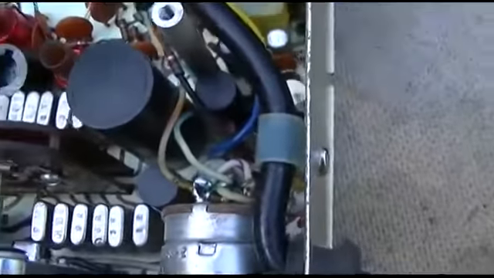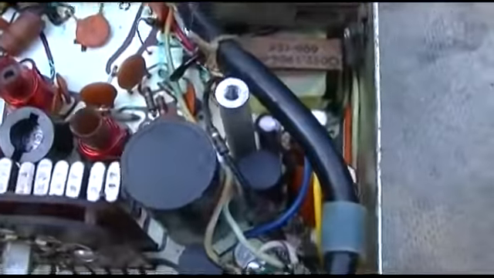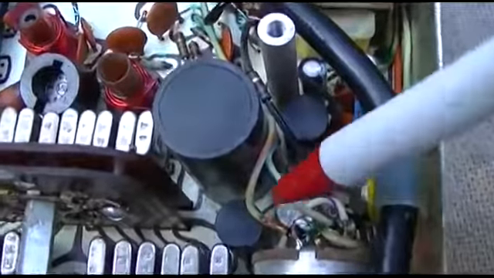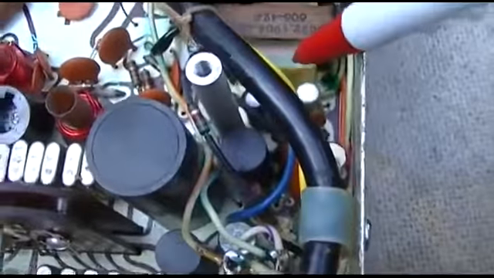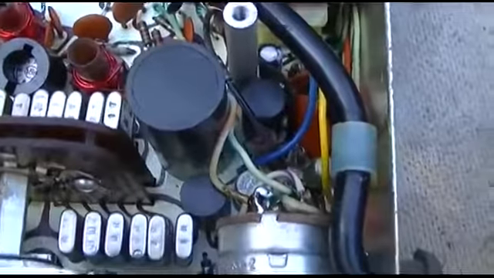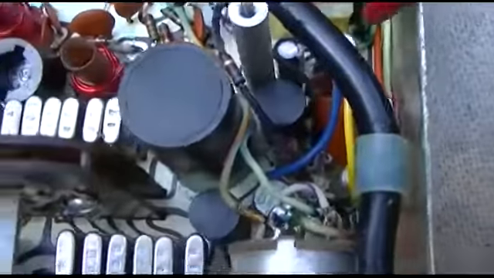I did go through and I tested. I pulled all of these capacitors out here that are in the audio circuit, and I found one that was wide open, which is right there. You can see that new one, and that was an emitter.